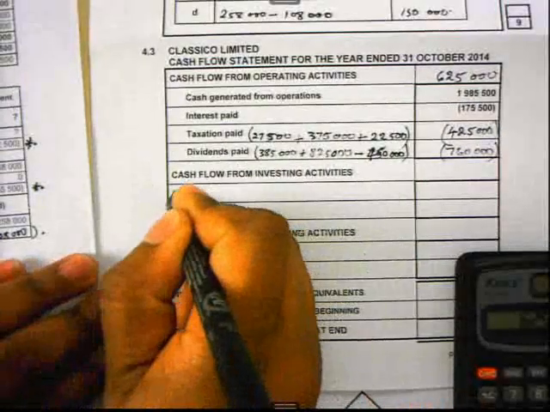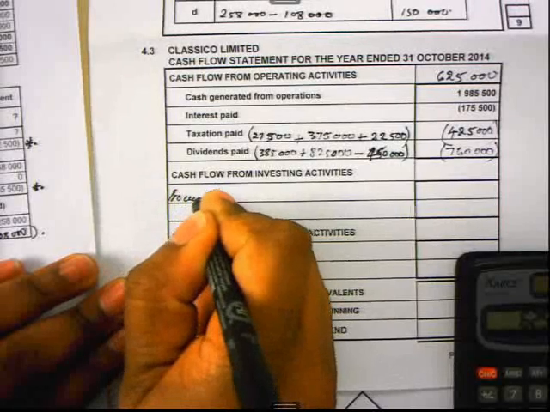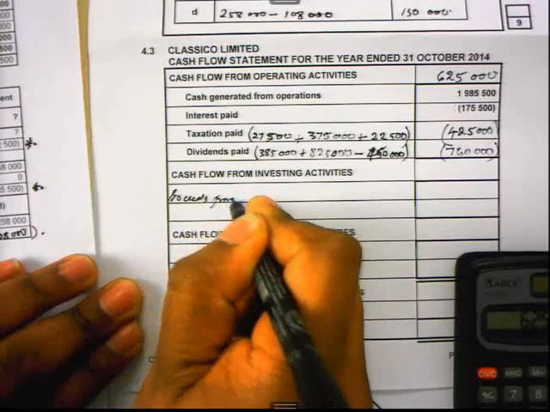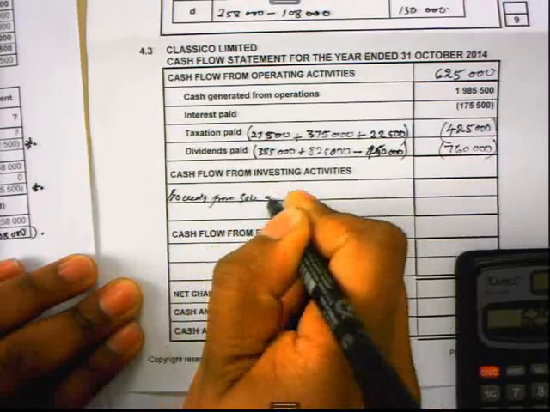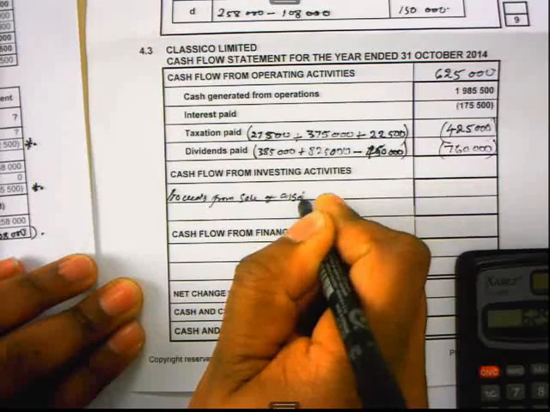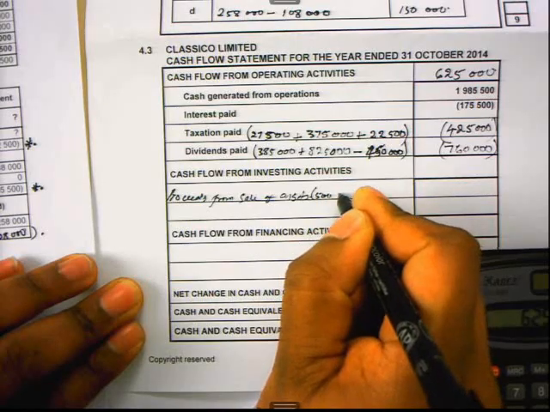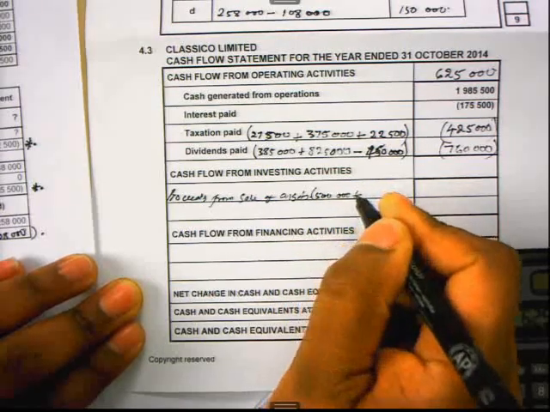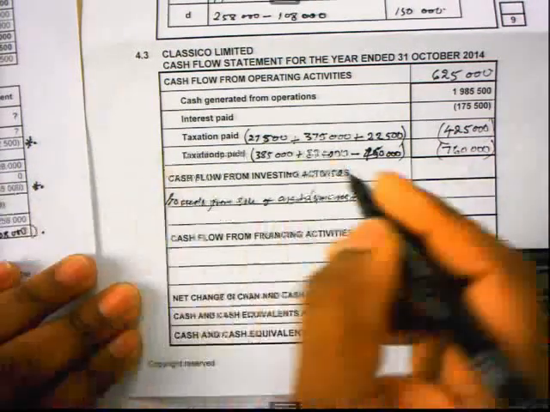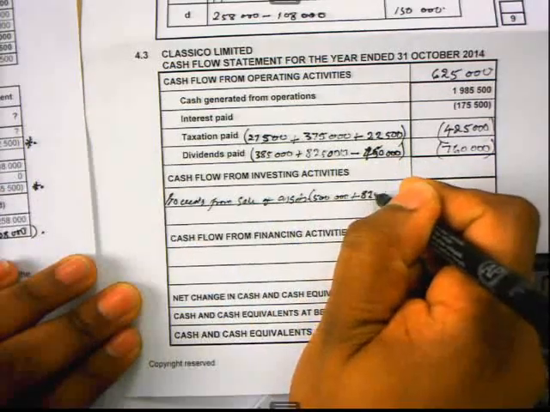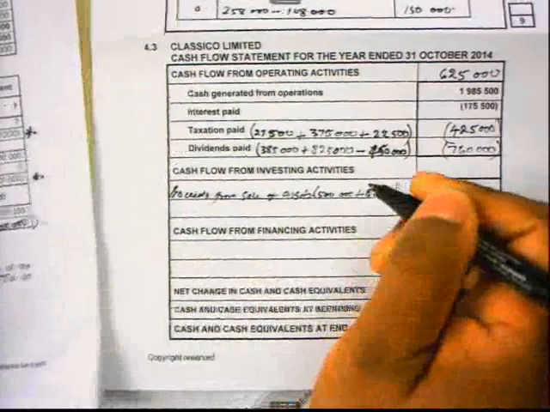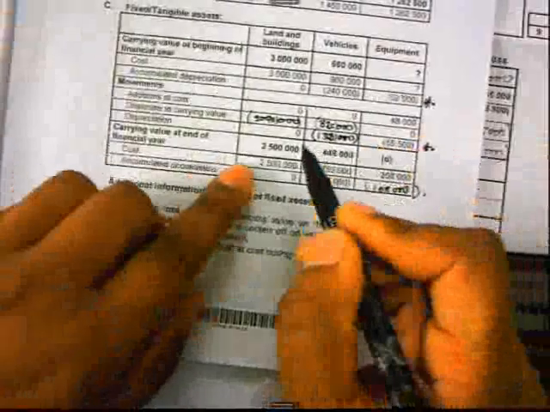Then we have here proceeds from sale of assets. Land and buildings, 500,000. And then vehicles, we have 82,000.